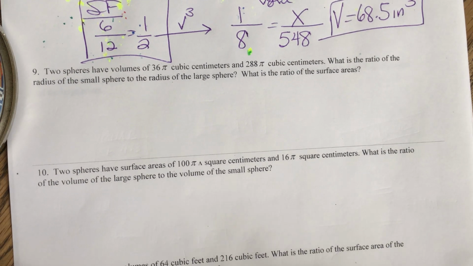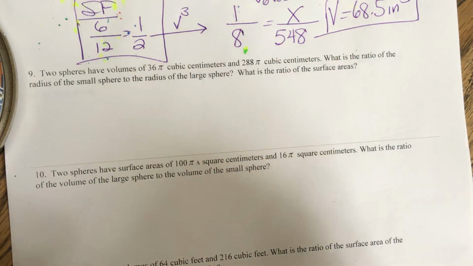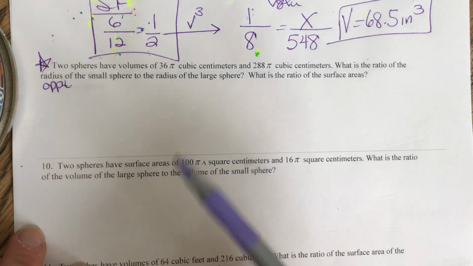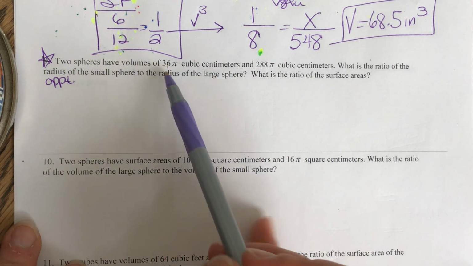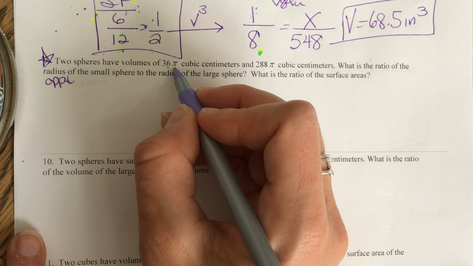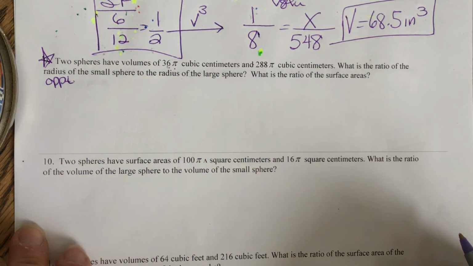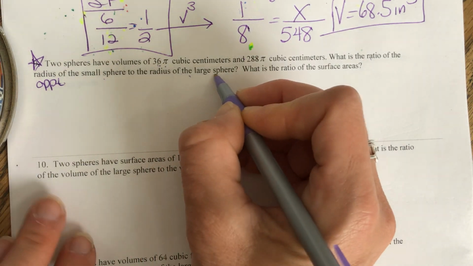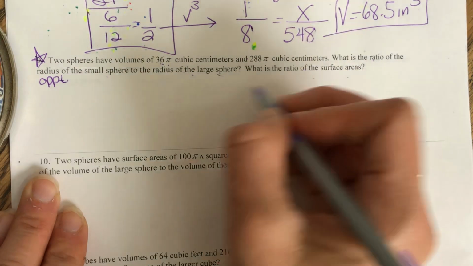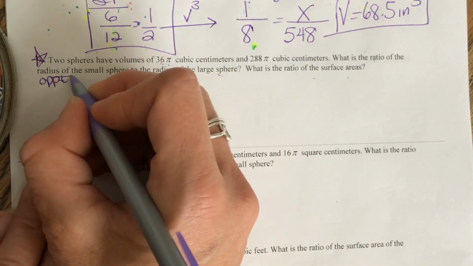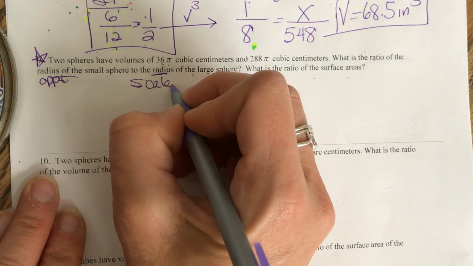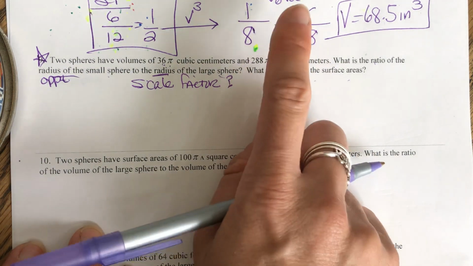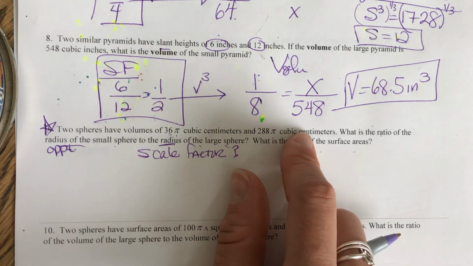So number 9 says 2 spheres have the volumes. Okay, so now I'm doing the opposite. So I'm just going to star this one because we're going to go your opposite way. So I told you a bunch of examples. 2 spheres have a volume of 36 pi and 288 pi. Fine. What is the ratio of the radius of the small to the radius of the large? And then what's the surface area? So since I'm asking you for the ratio of the radius, what the question wants is, hey, what is the scale factor? First. And so it's the opposite of what you guys did here, where I gave you the scale factor and you had to go to volume.